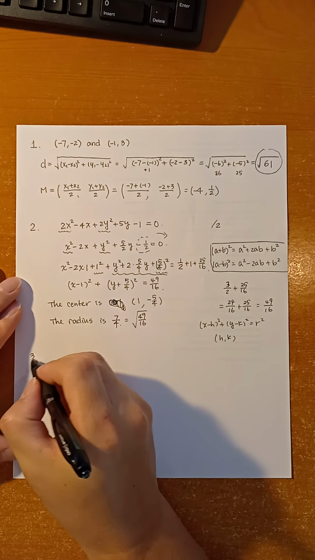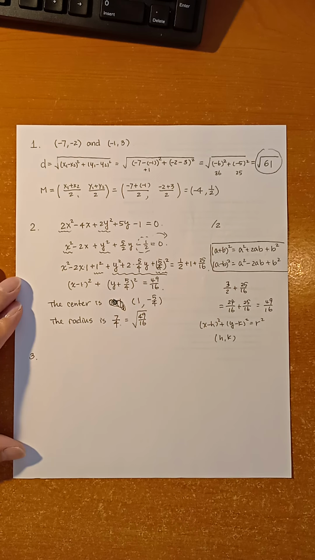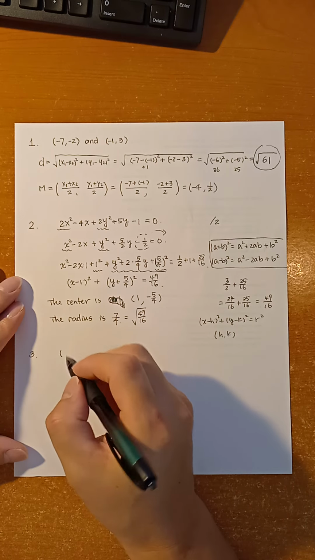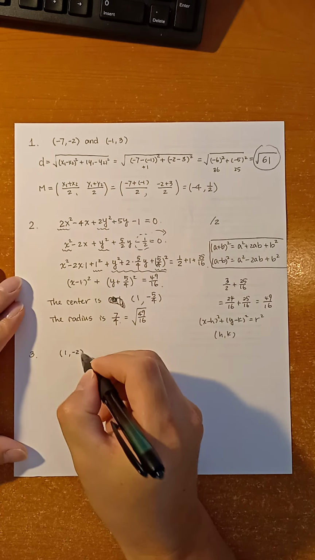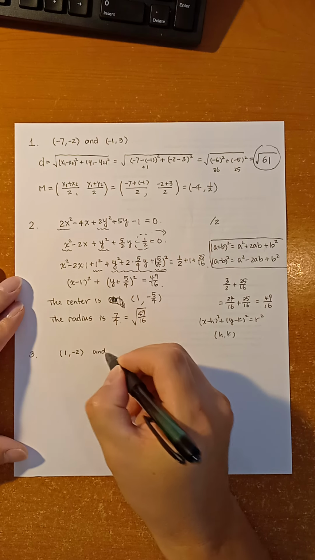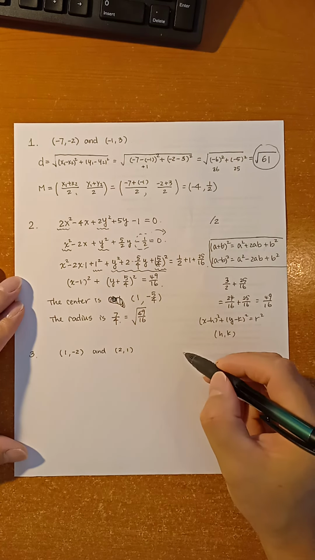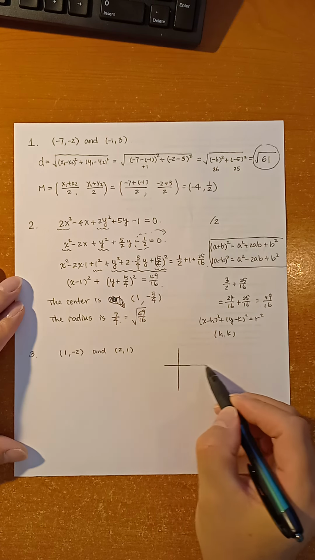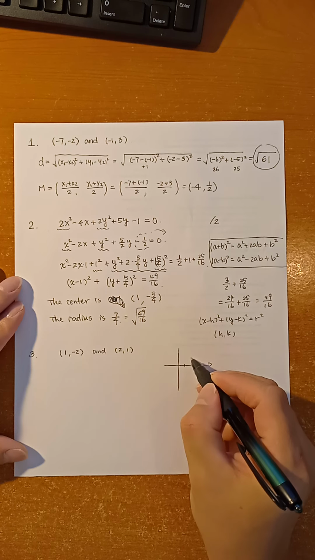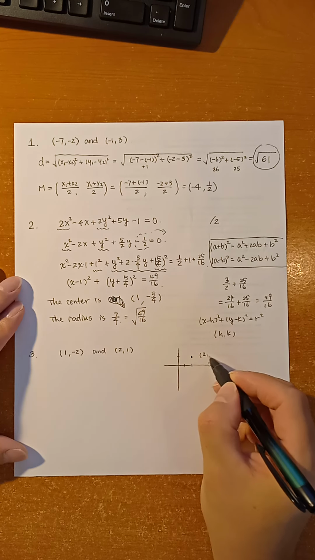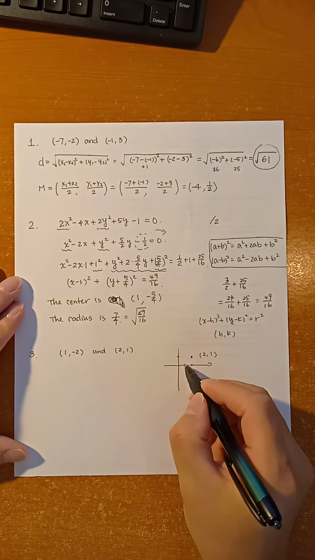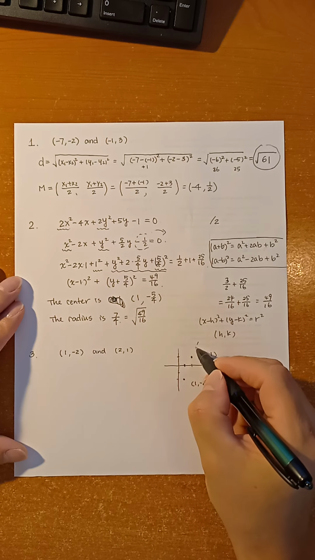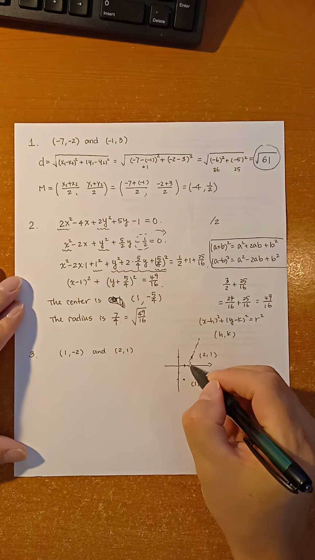Third problem. Write an equation of the line that passes through the points. So we need a line to pass through the points 1, negative 2, and 2, 1. You don't have to sketch the graph, but let me sketch it and we see what it is. So 2, 1 is here, and 1, negative 2 is here. So you're going to write the equation of this line.